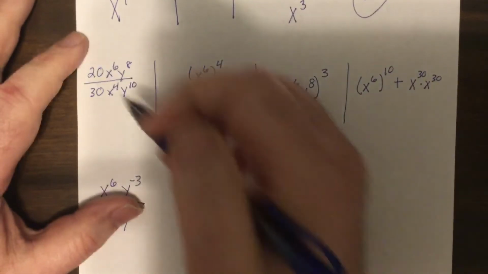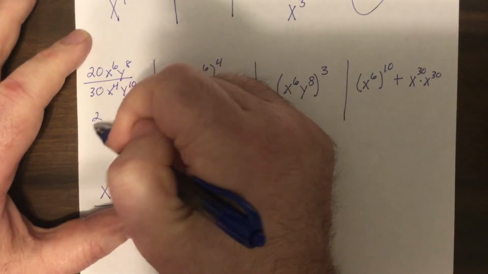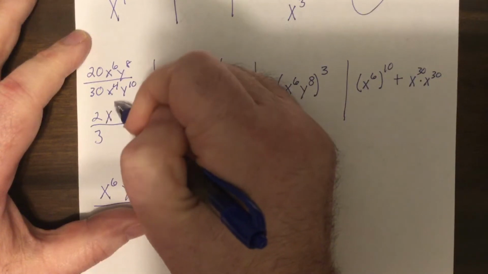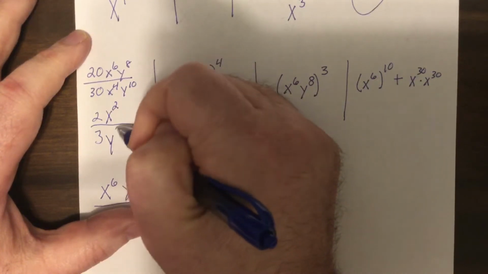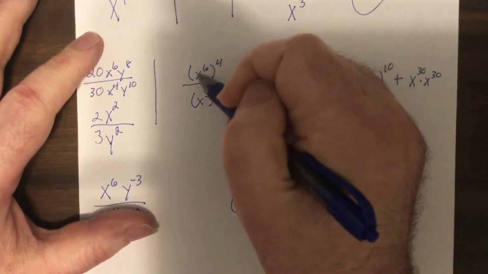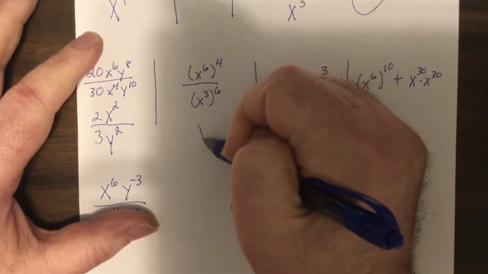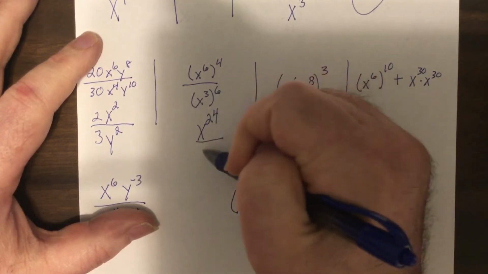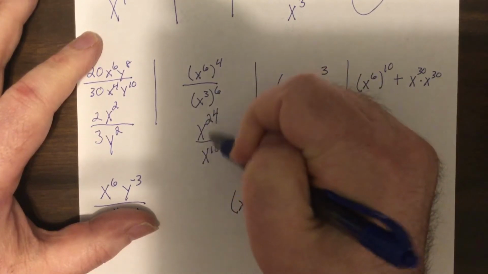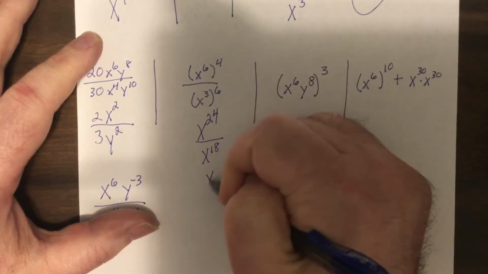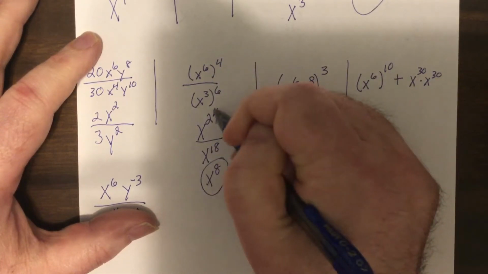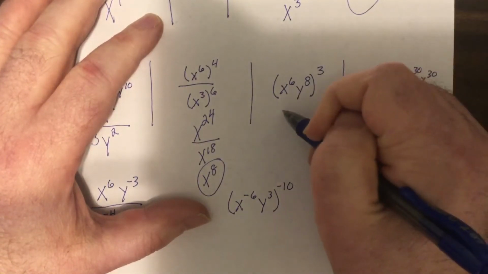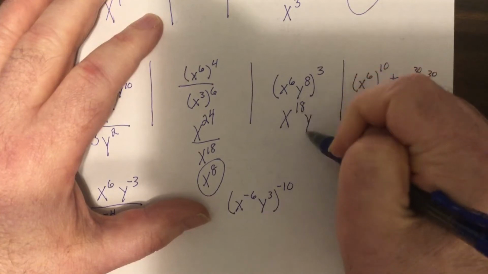Okay, so you reduce, so that's 2/3. Dividing two things with the same base, you subtract the powers. Woohoo! When you have something to a power to another power, you multiply. But when you divide two things with the same base, you subtract the powers. Keep it where the larger one is. 24 is bigger. Product to a power, you raise both of them to that power, so it'd be x to the 18th, y to the 24th.